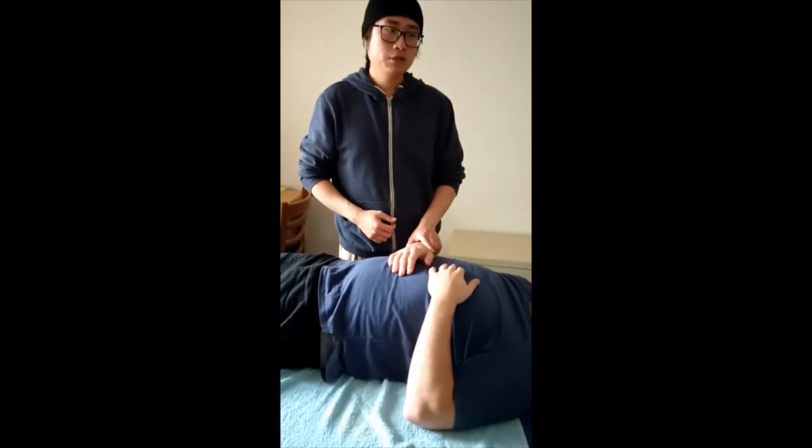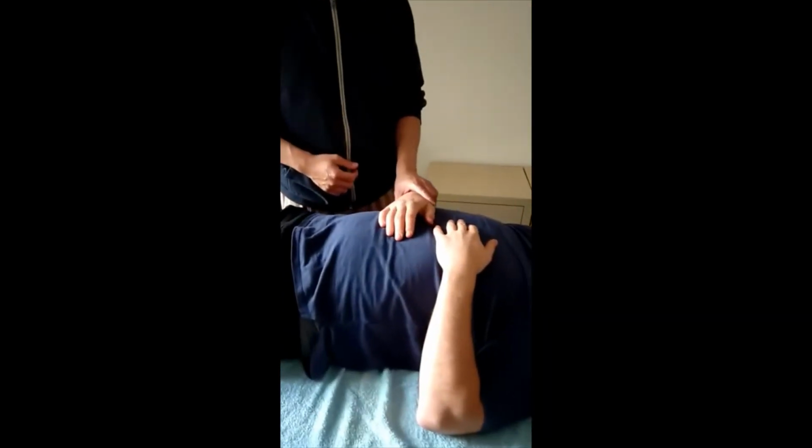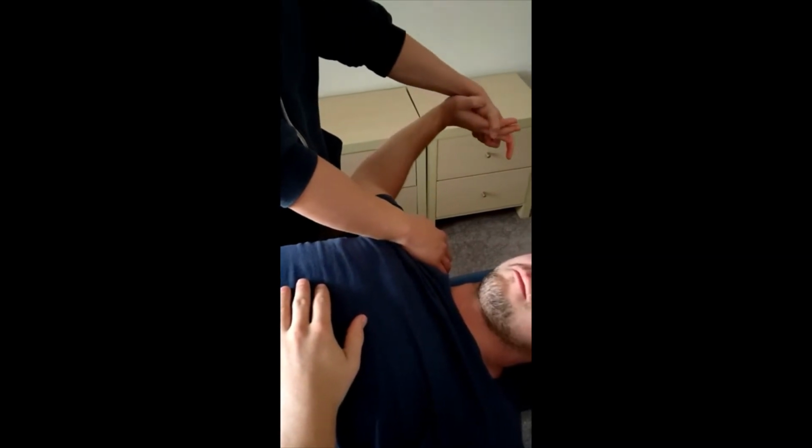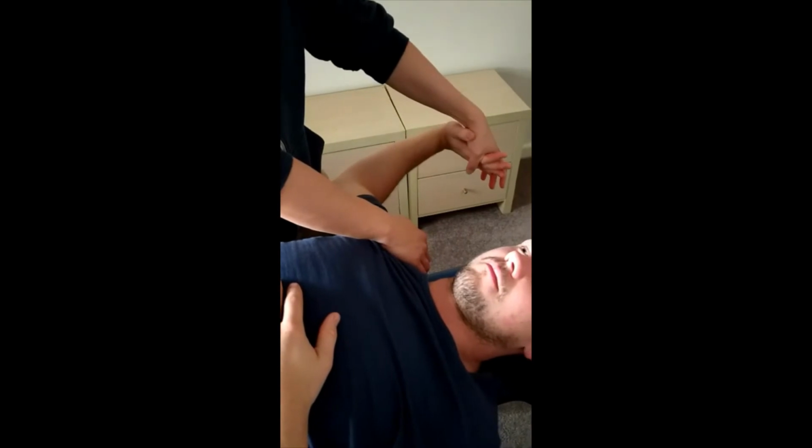Okay, to perform the ULTT D, first we depress the patient's shoulder and then abduct the shoulder 90 degrees, and then pronate the forearm, extend the fingers and wrist, and radially rotate the shoulder, and slowly bring the fingers toward the ear.